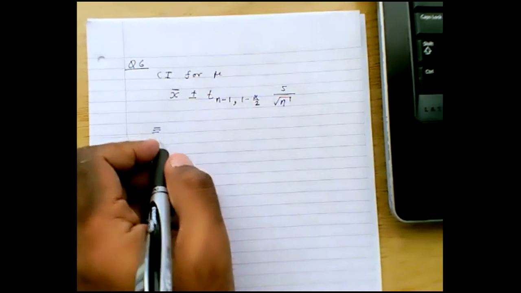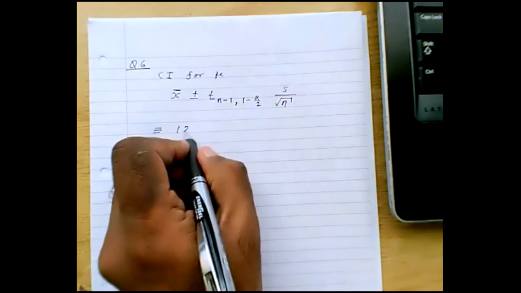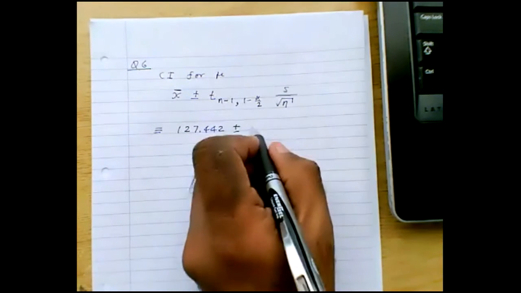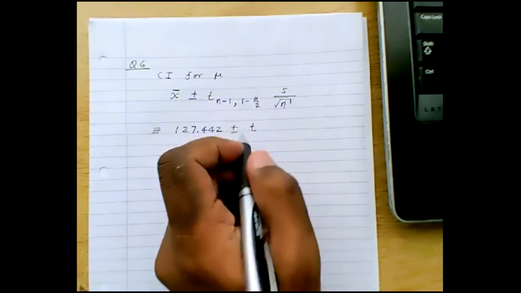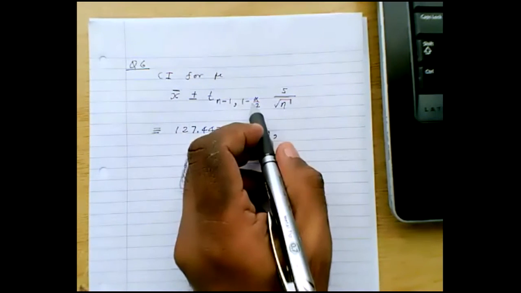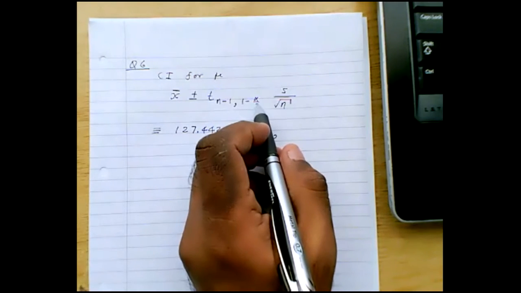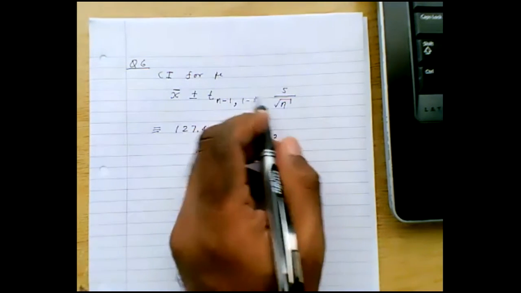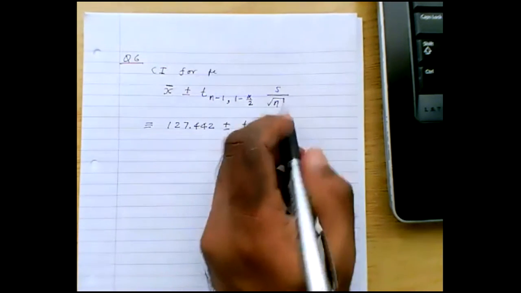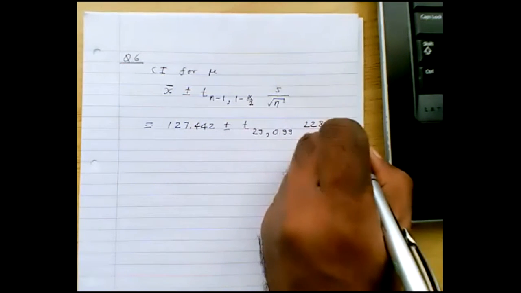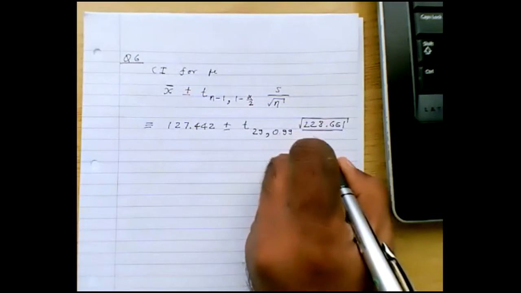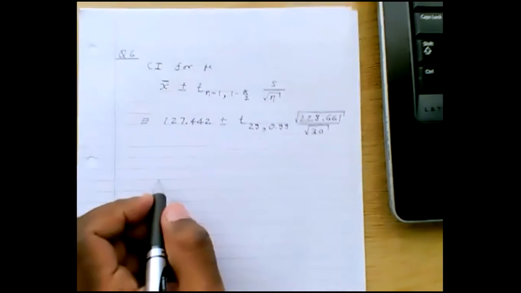Now x bar is given to us, which is 127.442, plus or minus. This is the percentile of the t distribution with n minus 1. N is 30, so n minus 1 is 29. 100 times 1 minus alpha is 98, so alpha is 0.02. So this is going to be 0.99. S squared is given to us as 228.661, so S is the square root of this. And N is given as 30. So this is what you have.